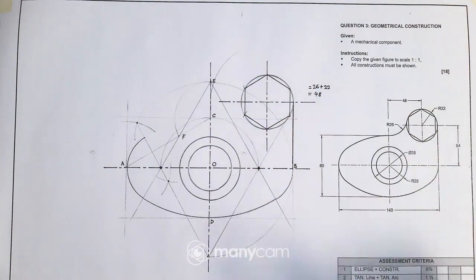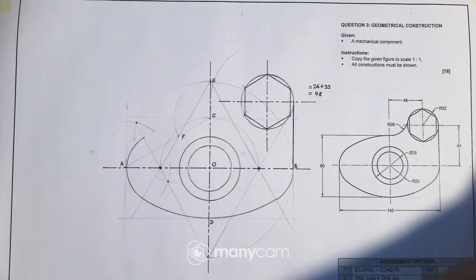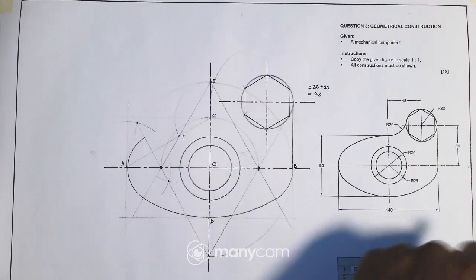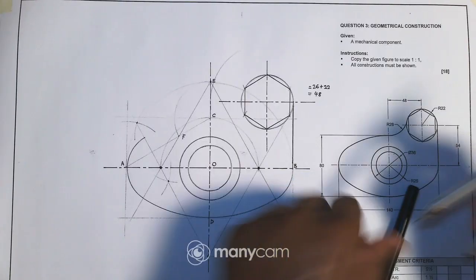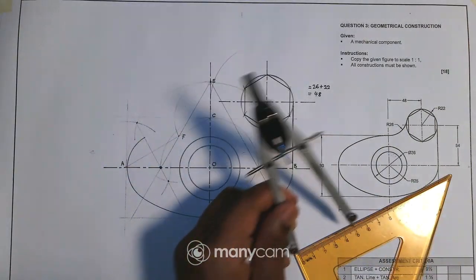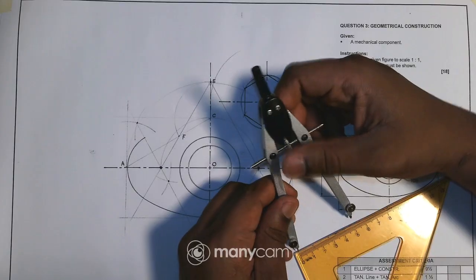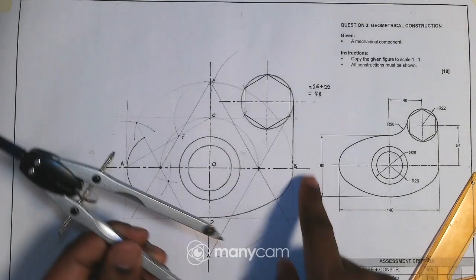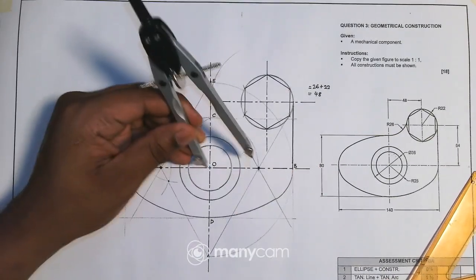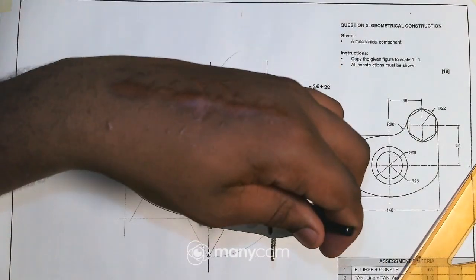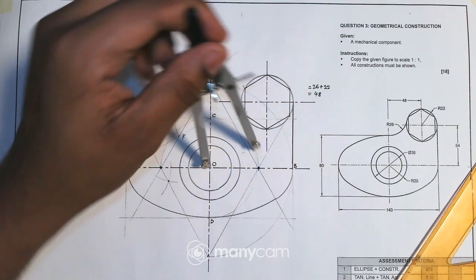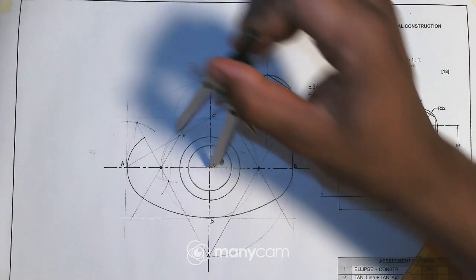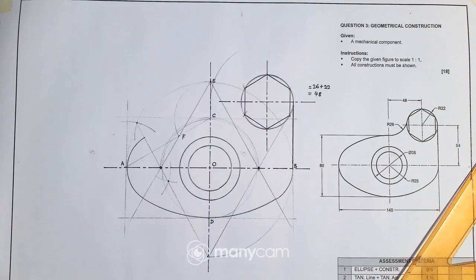And then now my focus will be on the invisible circle. So let me just draw the invisible circle on my drawing. So it's 40, the radius is 40. It's half of this 80 here. Let me just draw the circle in light construction. So okay, I have the invisible circle.